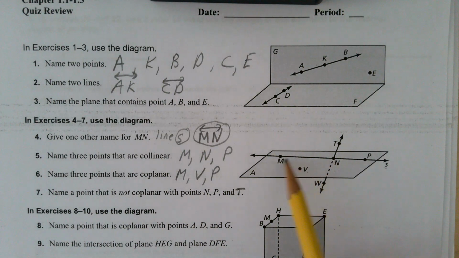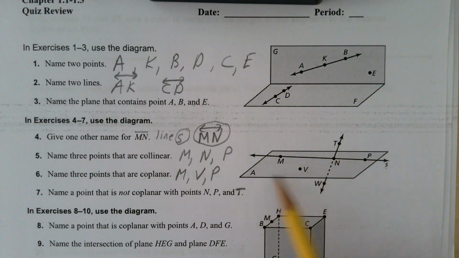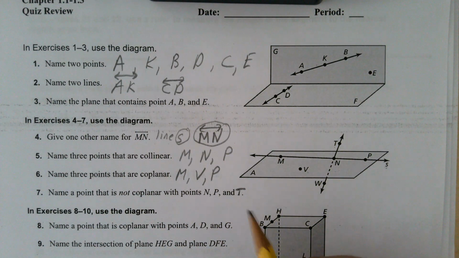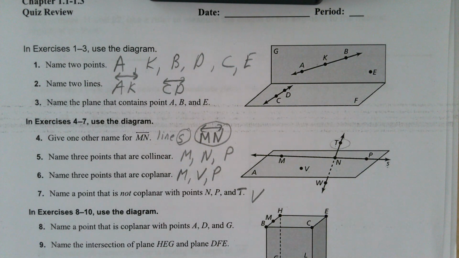Okay, so we're talking about a plane that goes through N. So where's N? N, T, and P. So this plane right here. So any of these letters over here. So like V would not be part of that particular plane. Okay. So again, they're not just referring to this plane, since it kind of got messed up there. So I'll make sure I go over that. I didn't realize that T is kind of hard to see on your paper. Okay. So just make sure points that are not on the same sheet of paper. That's what you want to think of.